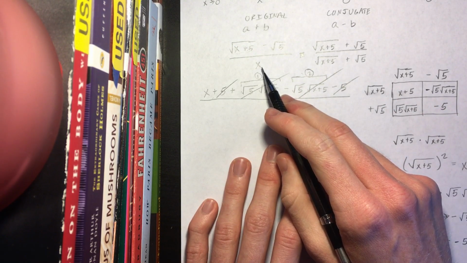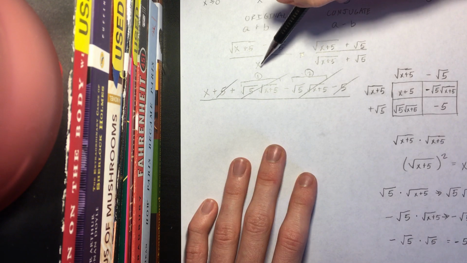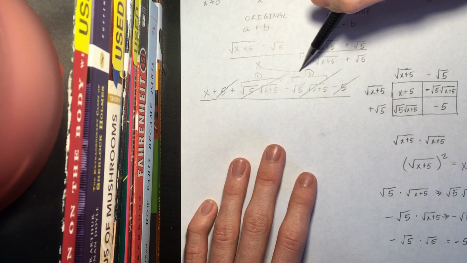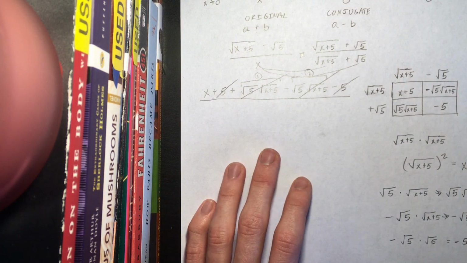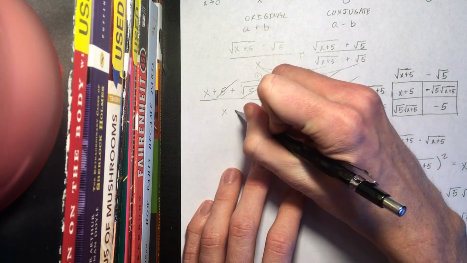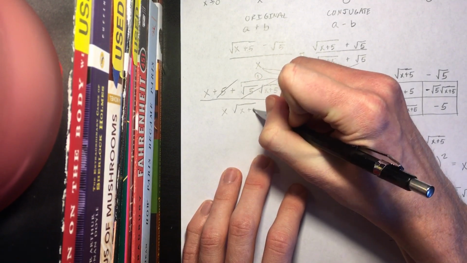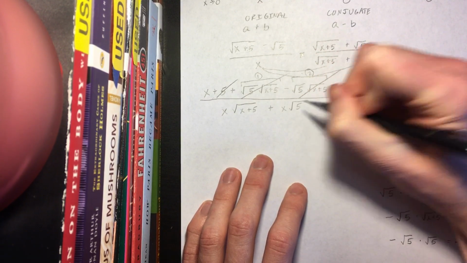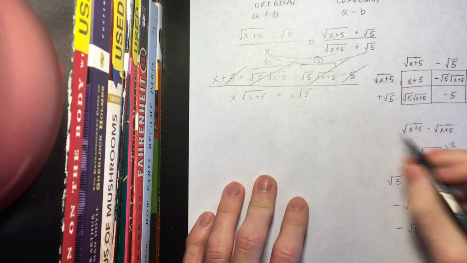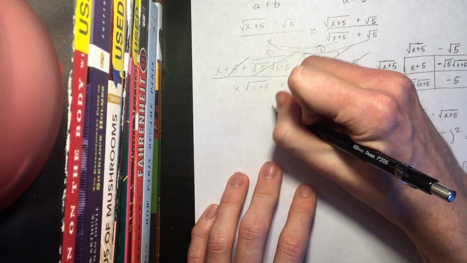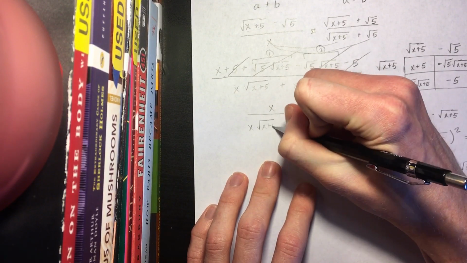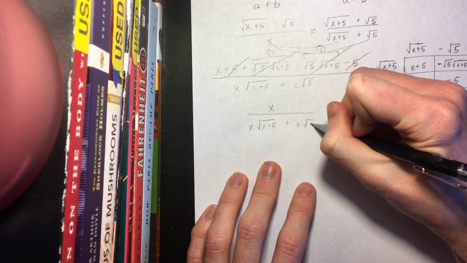Now this is all over, keep in mind, right? We're going to do our denominator now. And all we're going to do is FOIL it, right? So we're going to distribute the value. So x times square root x plus 5, and then also plus x times square root of 5, right? So I'm going to rewrite all of this in an easier to understand way. So we're left with x over x square root x plus 5 plus x square root 5, right?